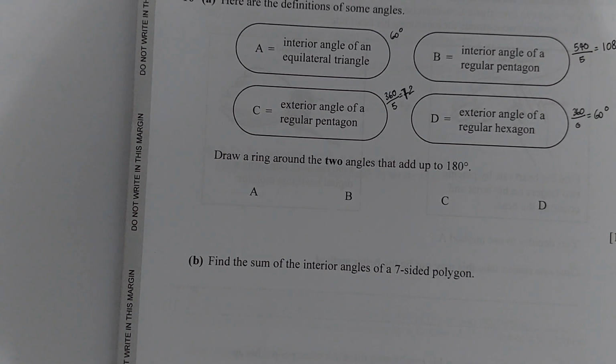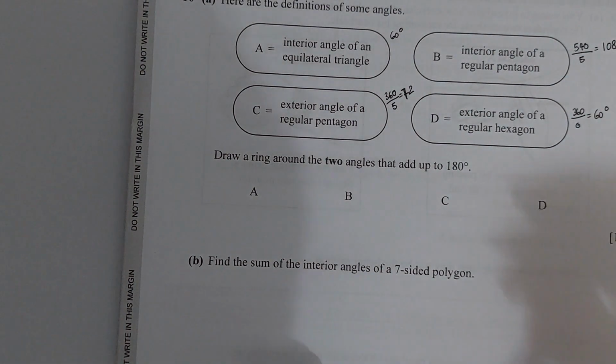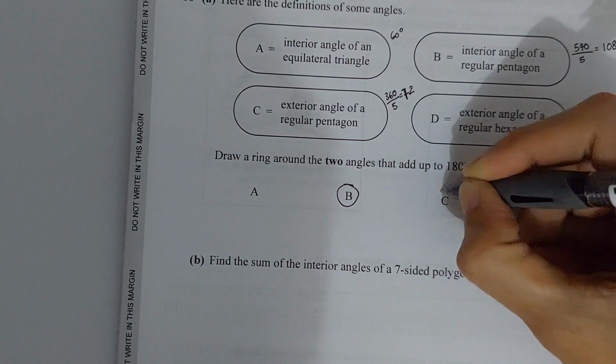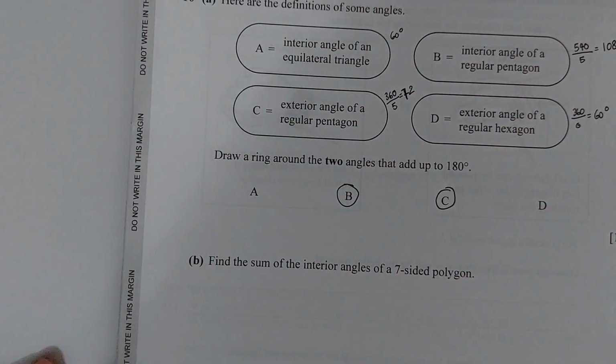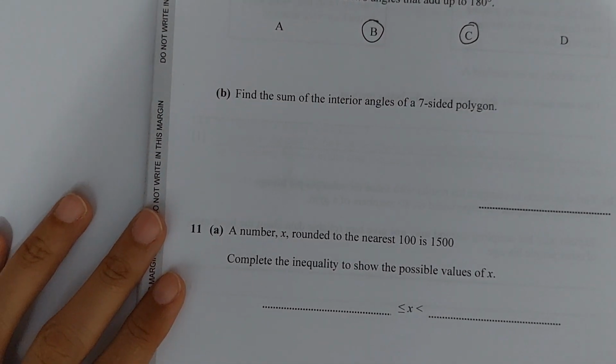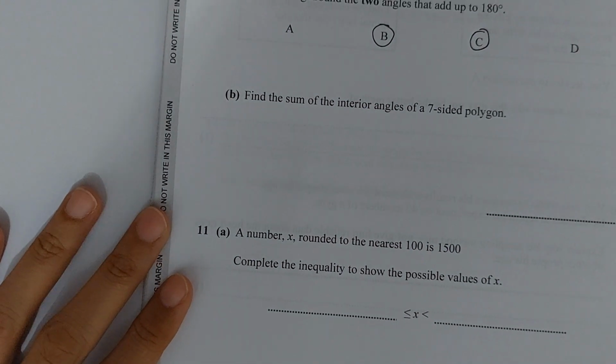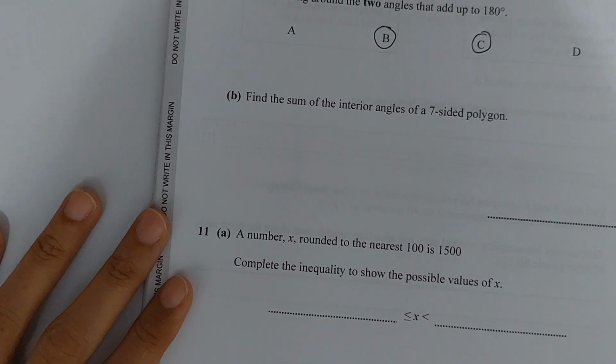Draw a ring around two angles that add up to 180. Well, B and C, right? B and C. Done. Okay, find the sum of interior angles of a seven-sided polygon, a heptagon.